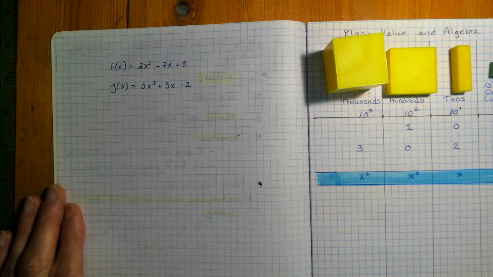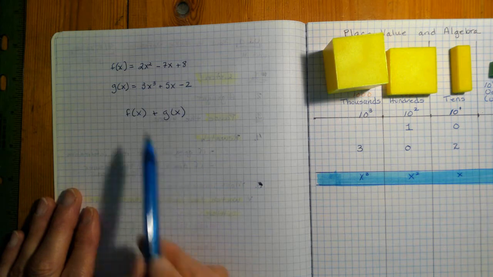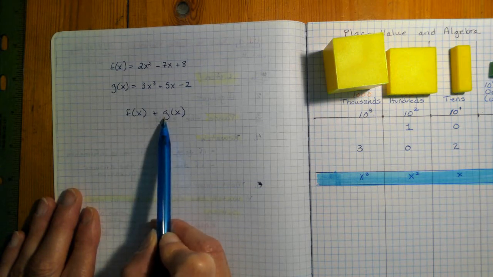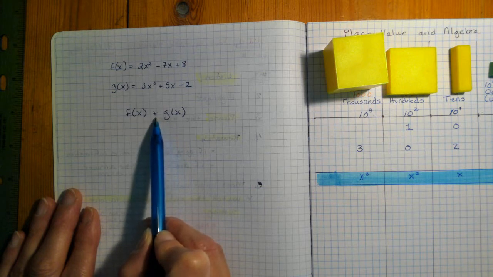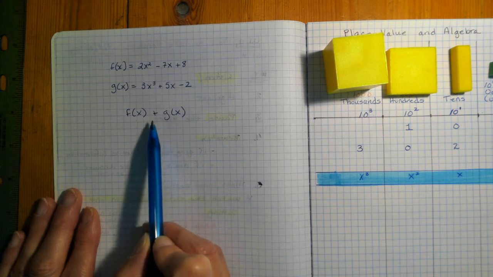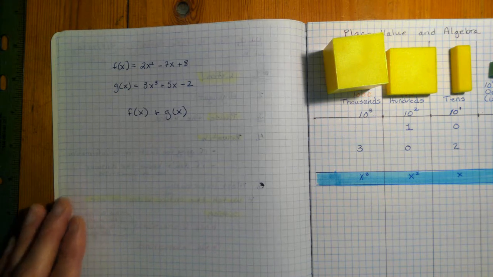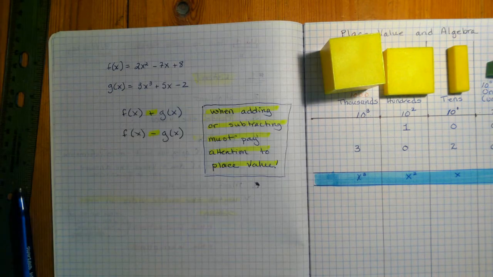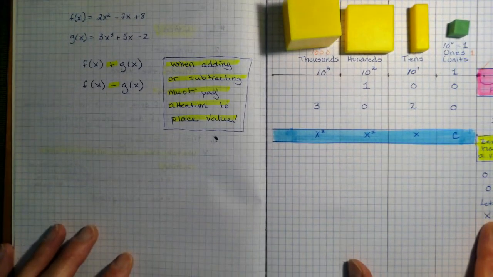So let's say we want to do something with these functions. Let's say we want to add the first function to the second function. Using function notation, I'm going to add my first function to my second function. Well, when I'm adding or subtracting, I have to recognize place value. This is very important when we're adding or subtracting. So that means we're going to transfer this information into our table.